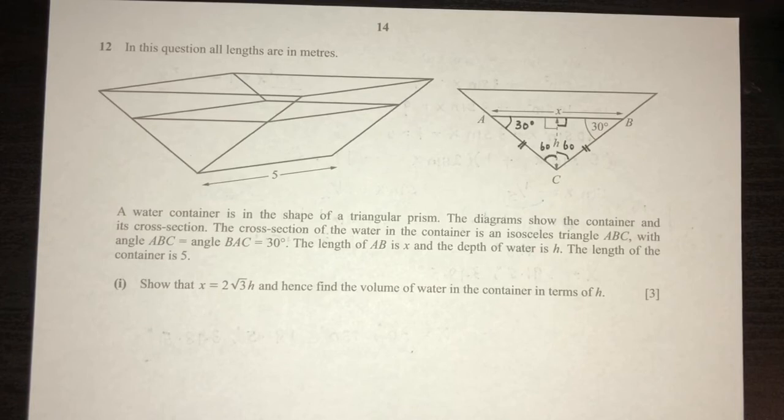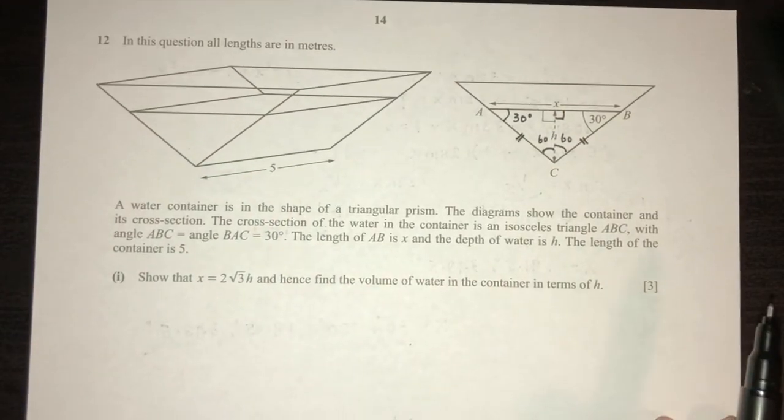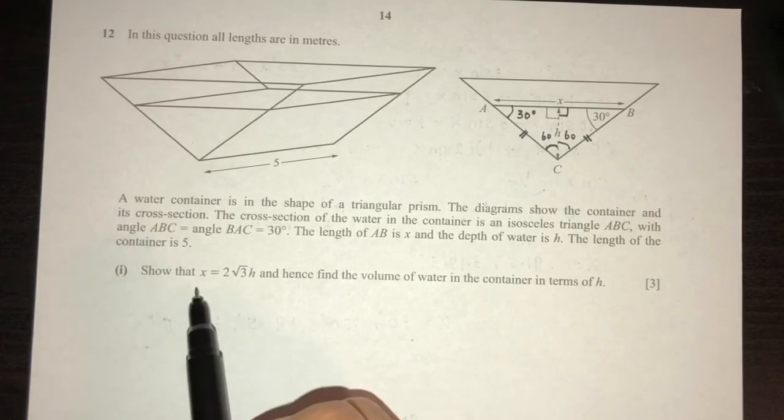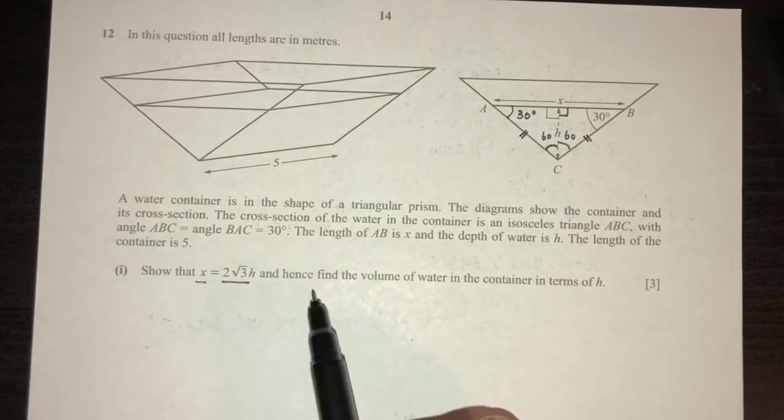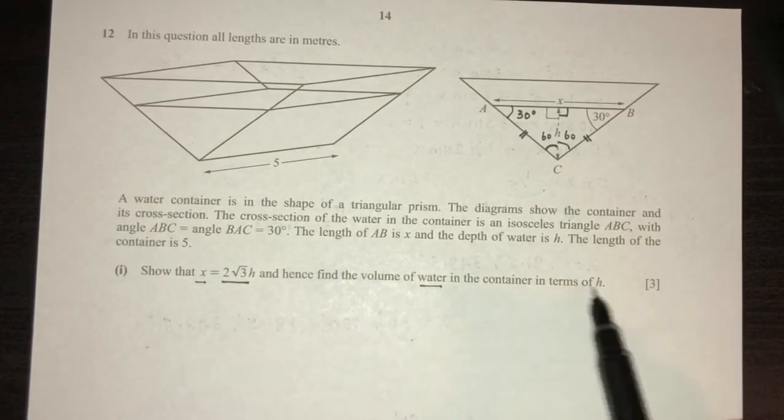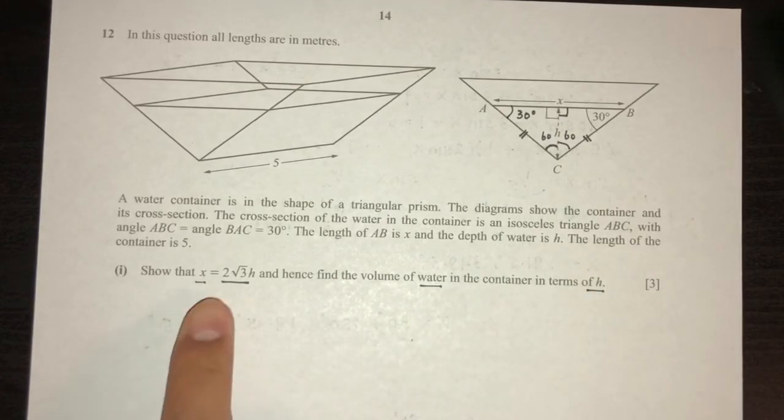Now it says the length of AB is x. As you can see, it is x here, and the depth of the water is h. The depth is this one, h. Now the length of the container is 5. That's the length of the container. So part 1, we have to show that x is equal to this value, hence find the volume of water in the container in terms of h. So one by one, we first have to show this. How can you show this?